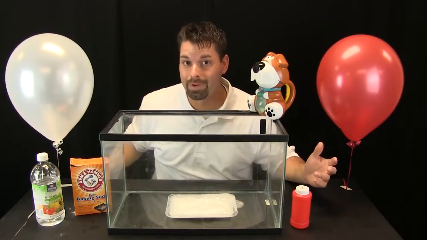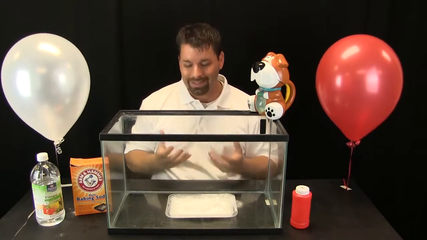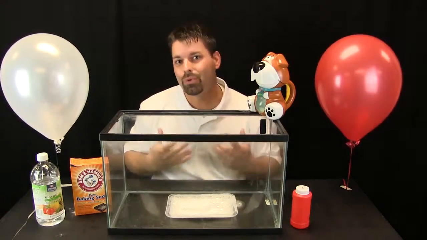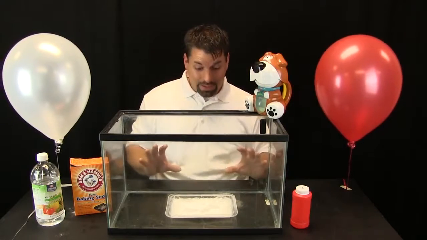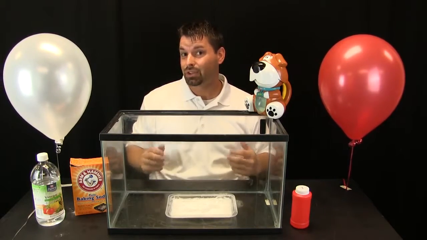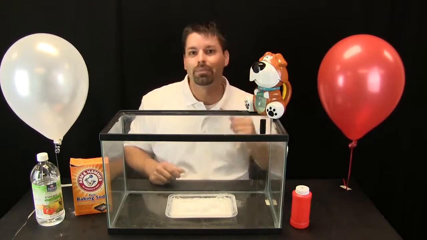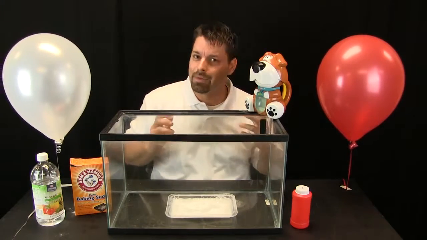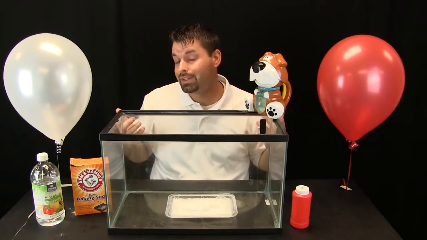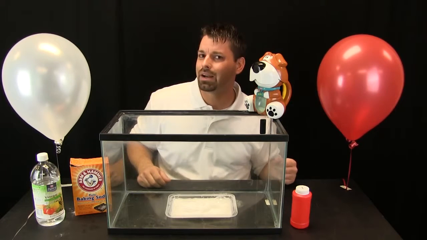I can hear something happening. Carbon dioxide is in the tank. How can I prove that to you? I said carbon dioxide is in this tank, but we can't see it. So how do we prove it's there? Enter my good friend Mitz. Do you remember the last time Mitz blew bubbles into the tank? Well, what did they do? They sank to the very bottom of the tank.